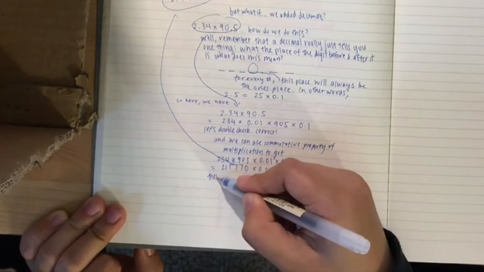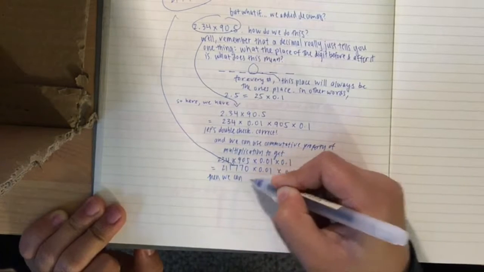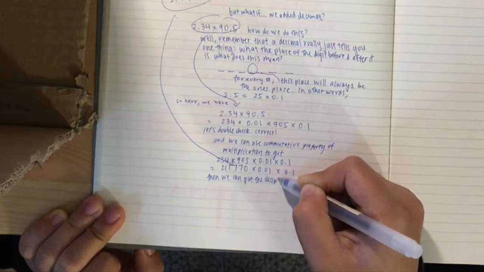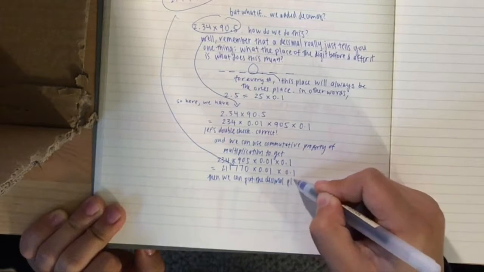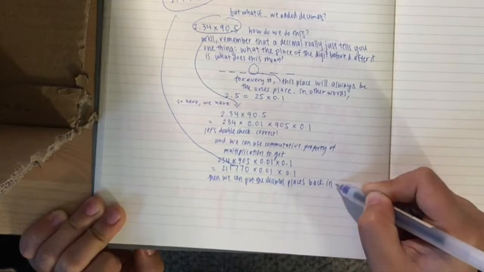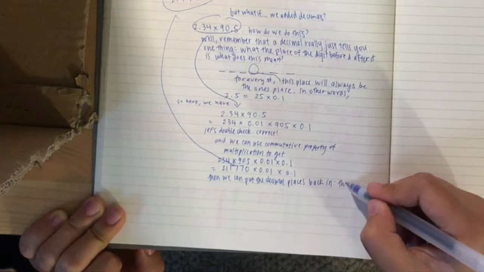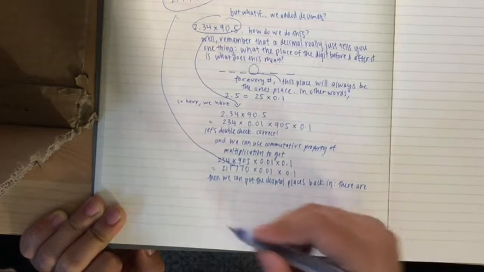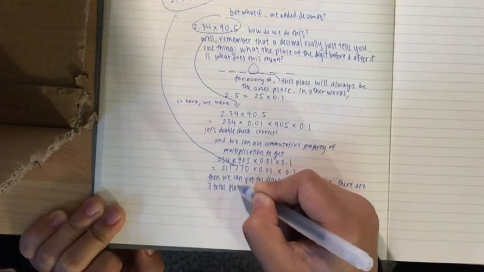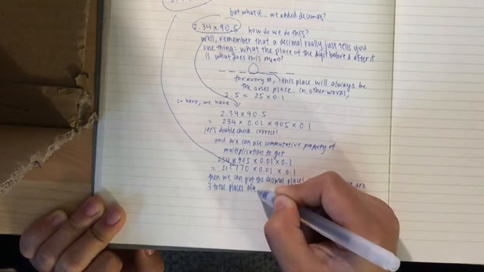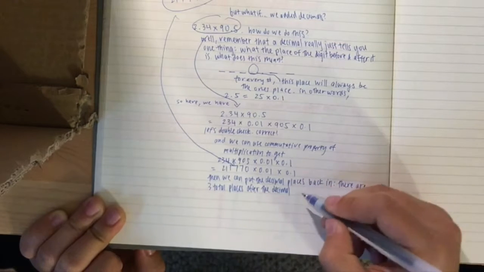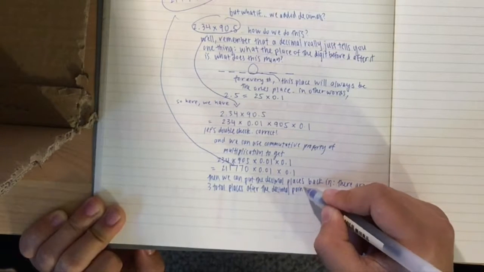So we see here that if you do all of this work, we can use the commutative property of multiplication and get these decimals. And when we have these decimals outside, we can see we just treat the problem as if it were a regular problem without decimals and put the decimal places back in. So we can see that there are going to be 3 total decimal places that are going to be added back in to the product. And so if you put this back in, it's going to look interesting.